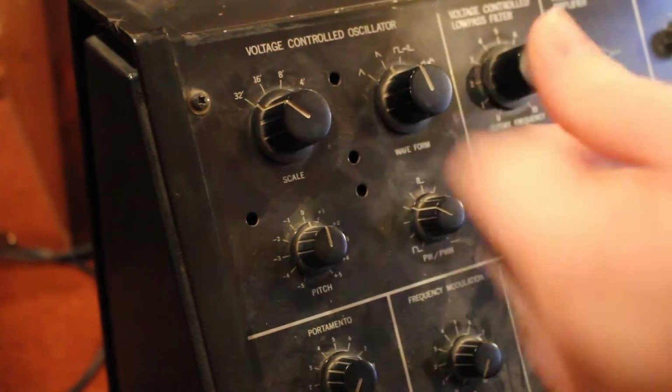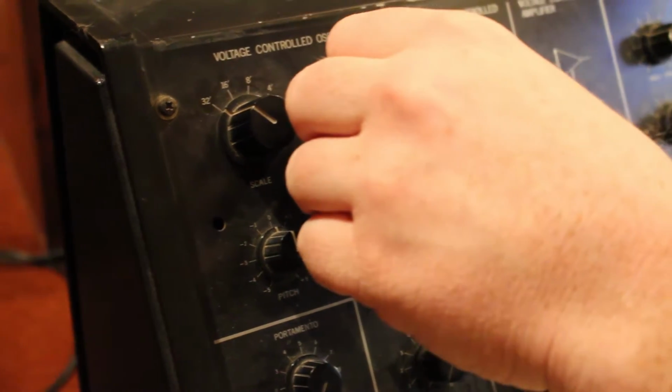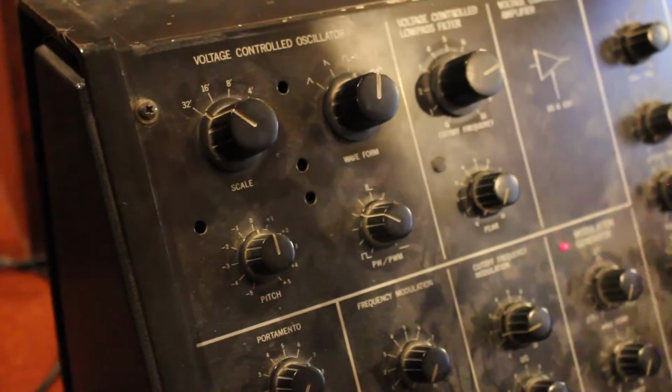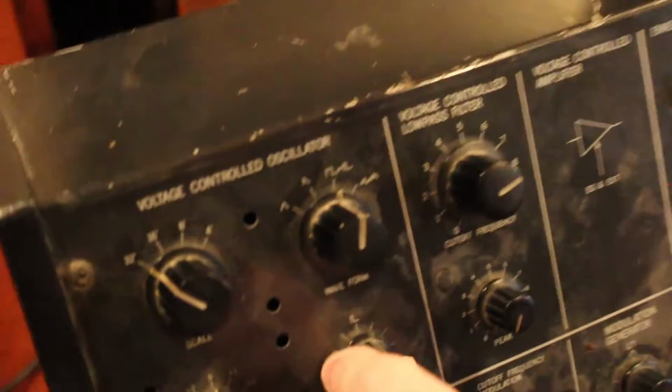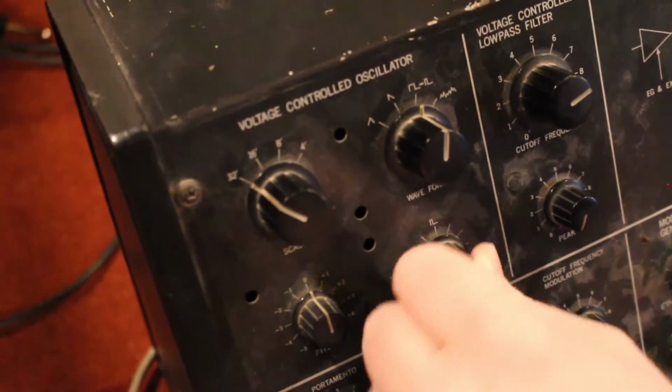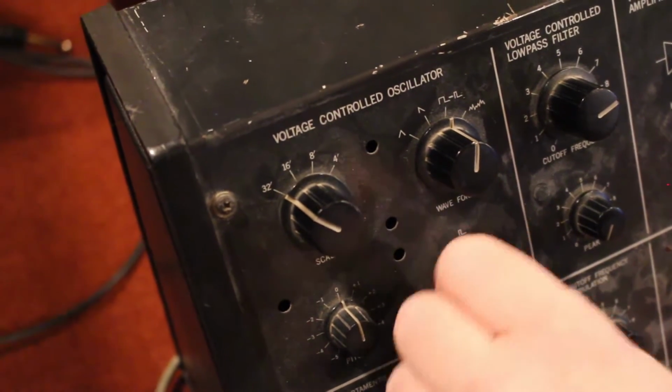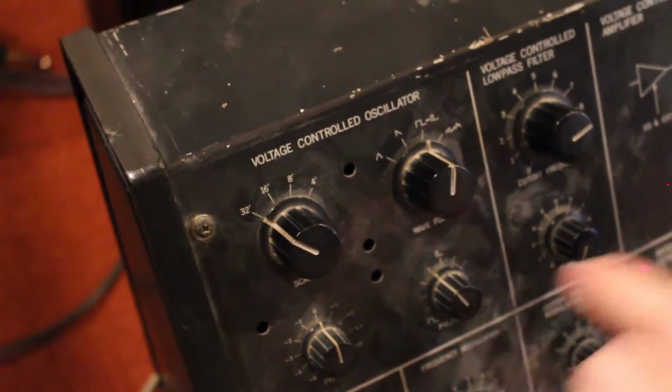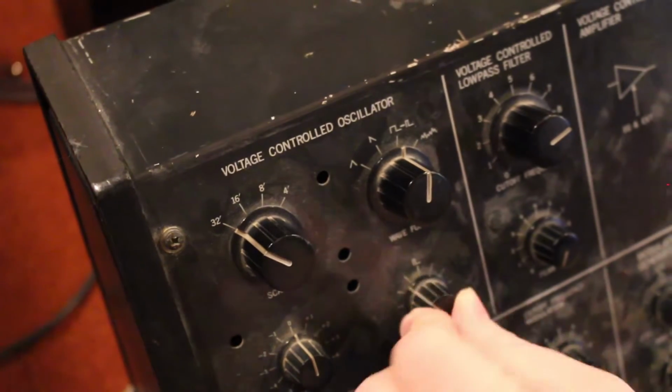Here are your waveforms: you've got your sine wave, saw, square, with a pulse. And you can modulate the pulse with this wheel. I'll show you how to do that later.